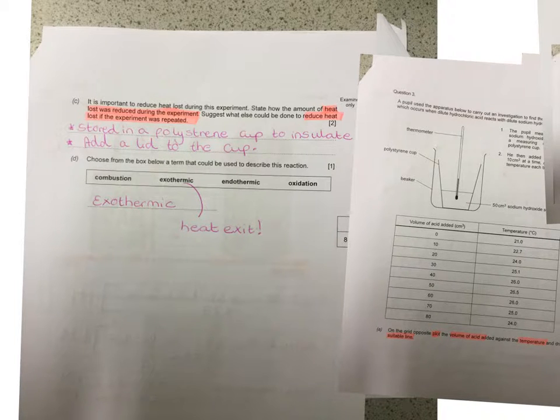So what is your improvement? An improvement in this one definitely would be to put a lid on this reaction, because we all know that hot gases rise, so add a lid to the cup. Choose from the box below the term that can be used to describe this reaction: exothermic, because heat is exiting the reaction.